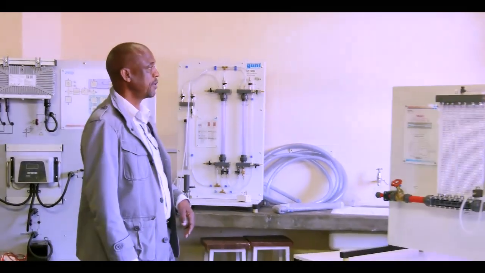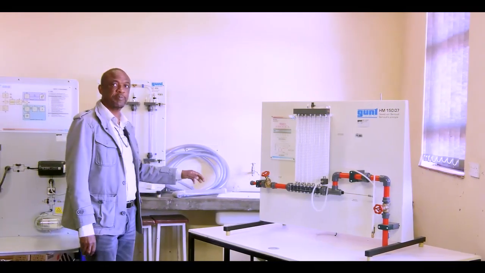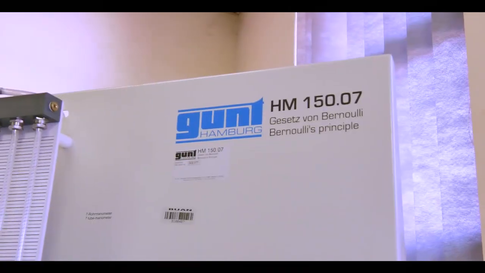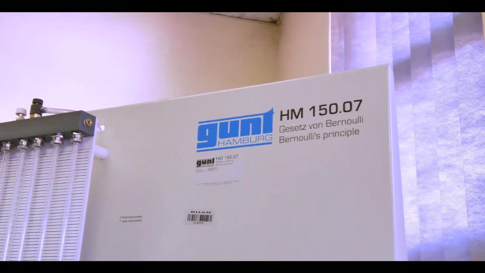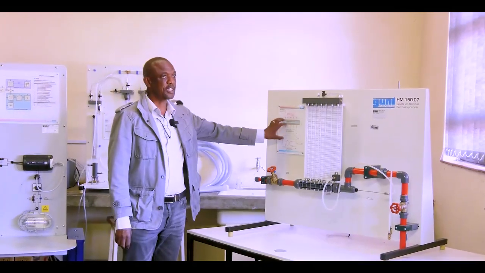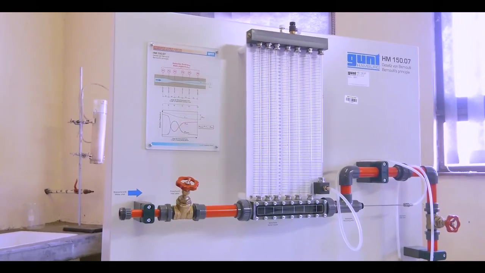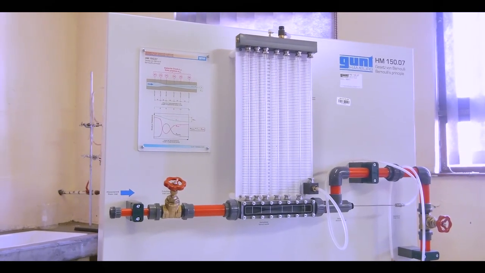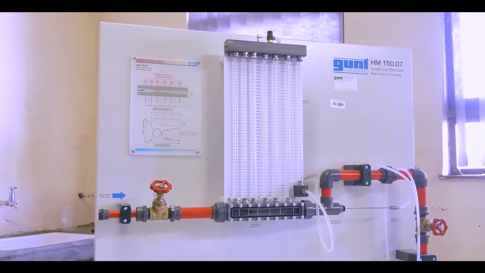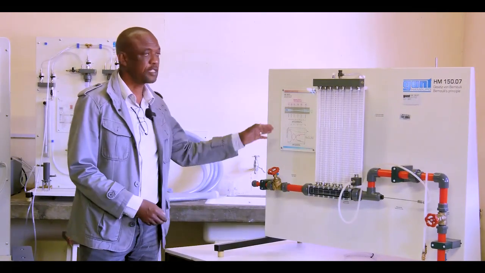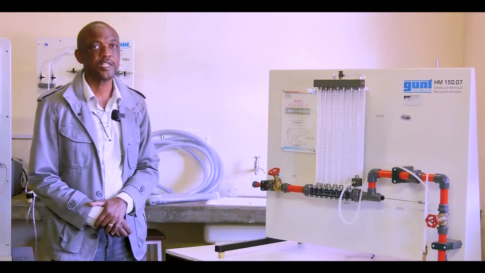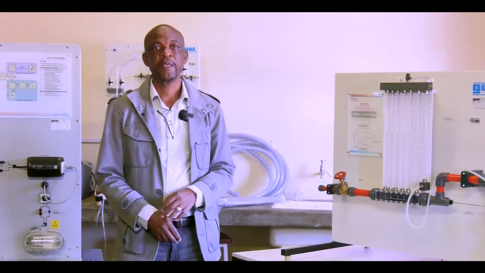Then we have the Bernoulli principle equipment here for open channel flow, energy conservation. It also has a board here that illustrates the different sections of the flume, where you can analyze the energy levels, and it basically just demonstrates energy conservation there.